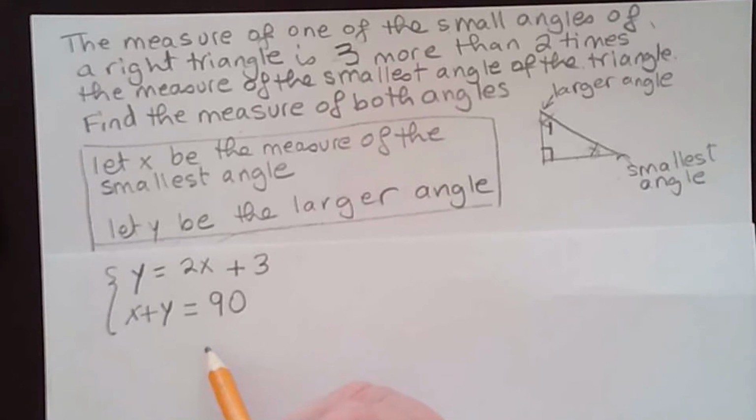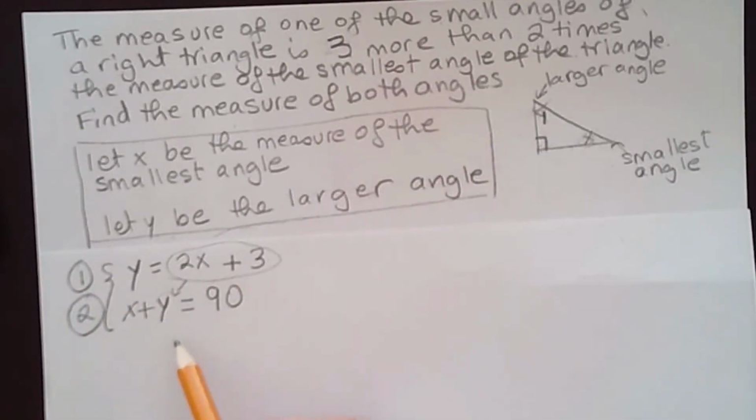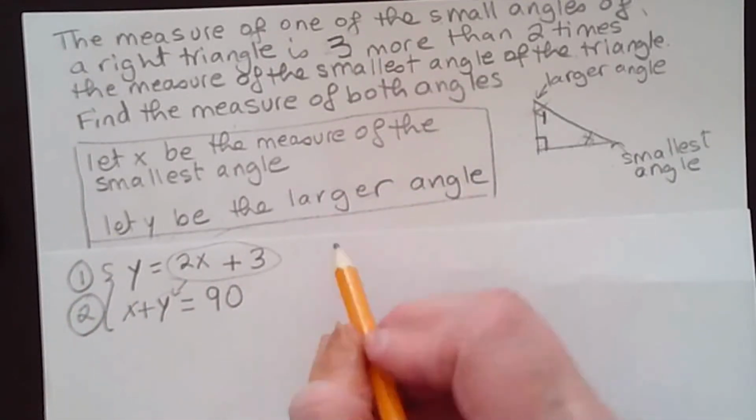Or you can use the substitution method, and that's what I'm going to do. Because I have y equal to this expression, 2x plus 3, I can replace y in the second equation with 2x plus 3. So here's my first equation, here's my second equation. So let's go ahead and solve using the substitution method.